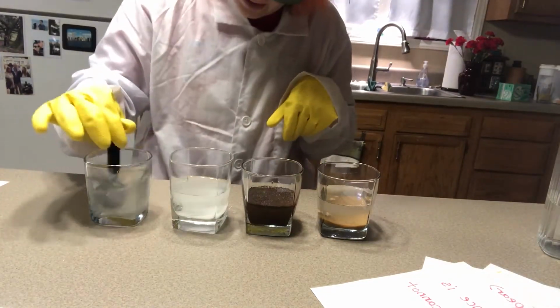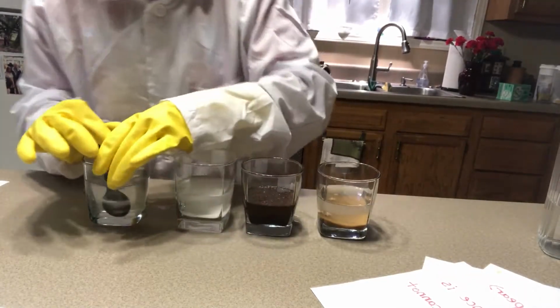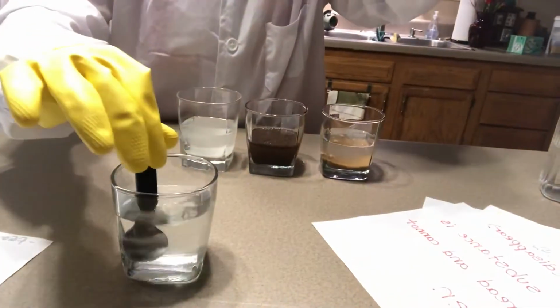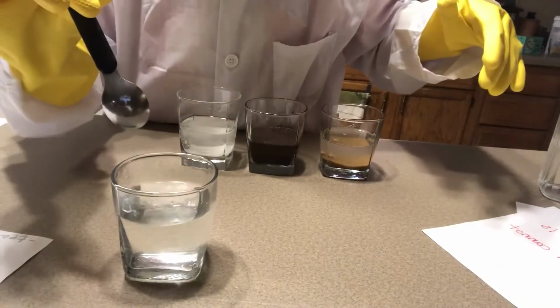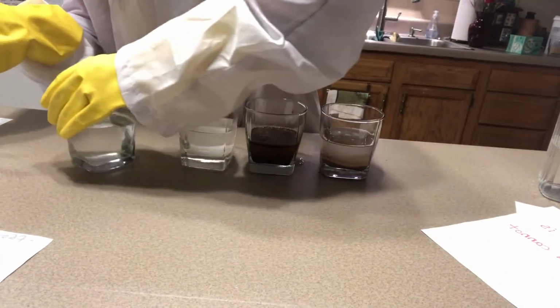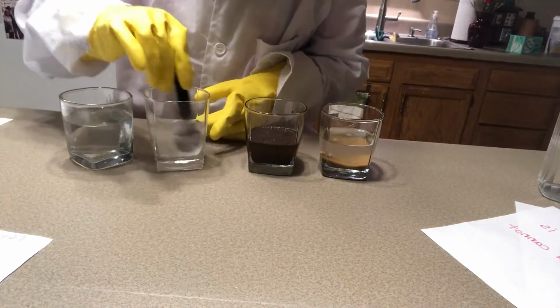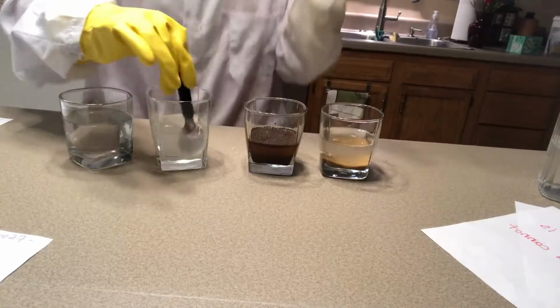So this first one here, that was our sugar. See what's happening to the sugar as we're mixing it. Take a look real nice and close there. See what's happening? Oh my word. It's like it might have just disappeared. Let's take a look. Let's try the salt water next. Let's try the salt mixture. We're gonna mix it.